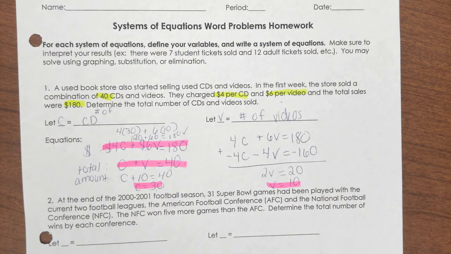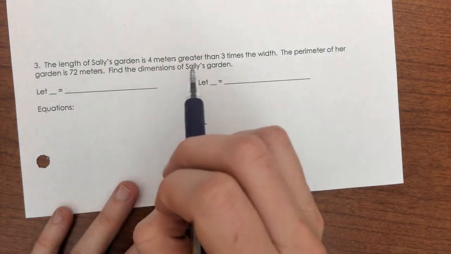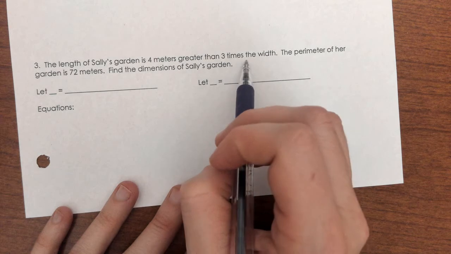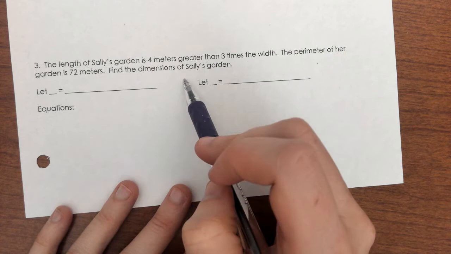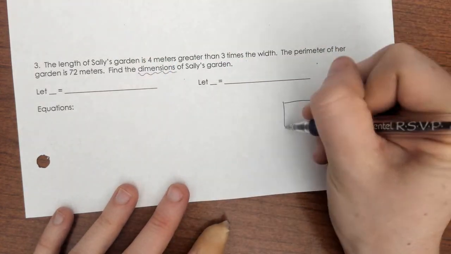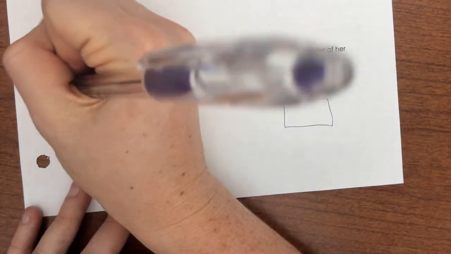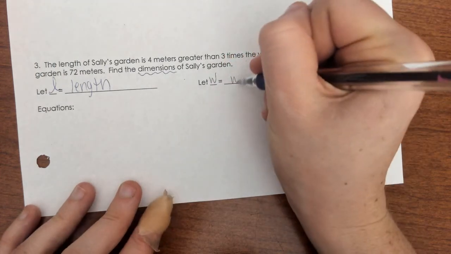All right, I'm going to do one more. Let's see. We're going to do number 3. And that way you have one more example. So for number 3, it says the length of Sally's garden is 4 meters greater than 3 times the width. The perimeter of her garden is 72 meters. Find the dimensions. So dimensions, remember, of a garden, we're talking about a rectangular garden, are length and width. So we'll say let L equal the length and let W equal the width.